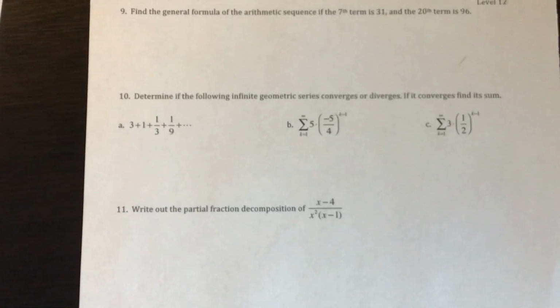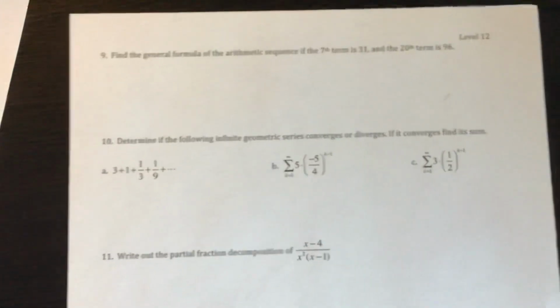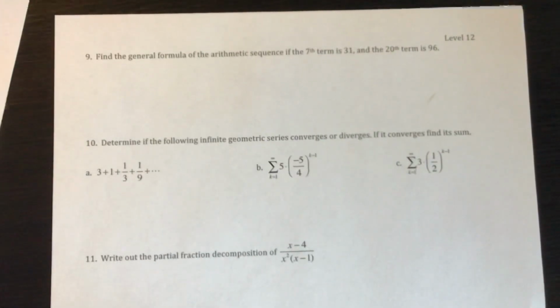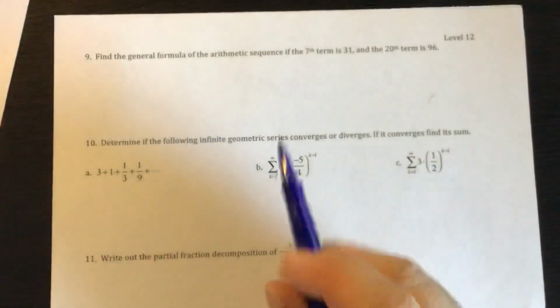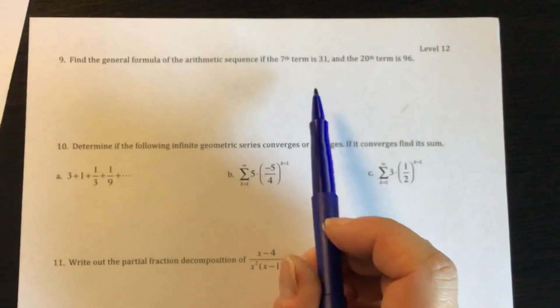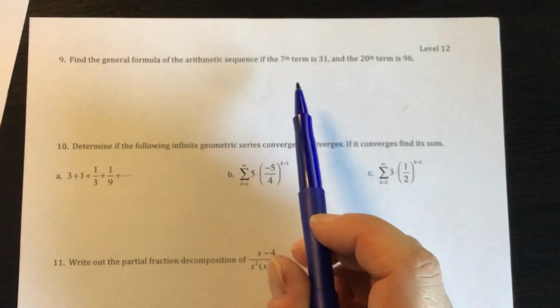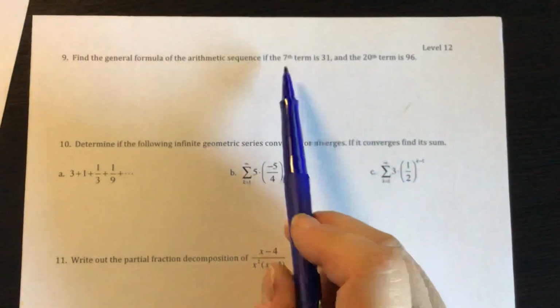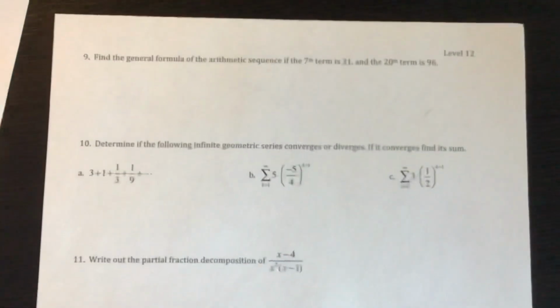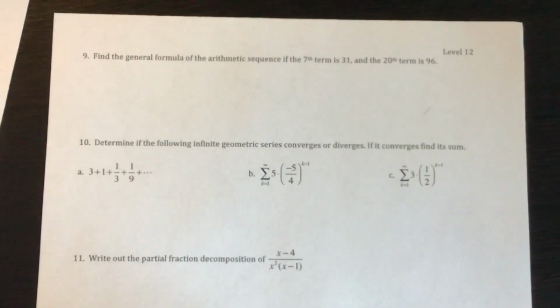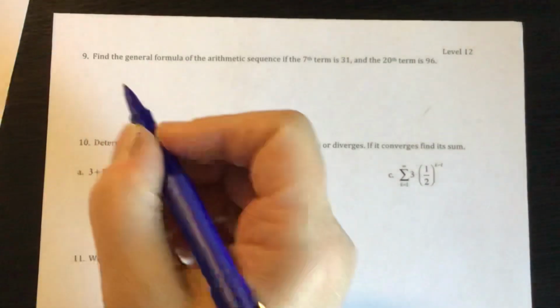Number 9. We want to find the general formula of the arithmetic sequence if the 7th term is 31 and the 20th term is 96. I don't know where we start. I don't know what the common difference is. I don't know anything that goes between the 7th and 20th term. And this is one of those questions where we might need to set up 2 equations.